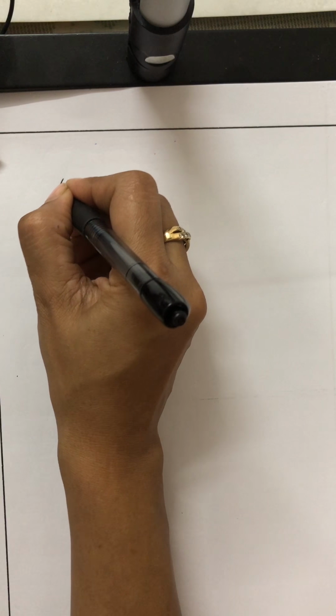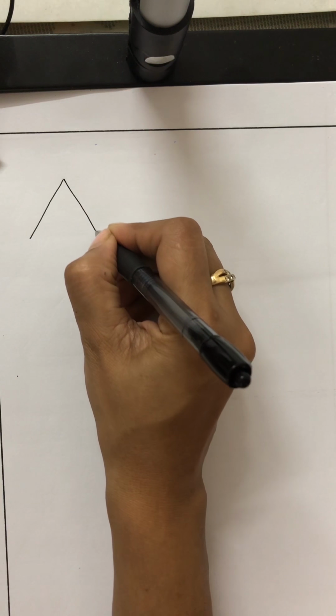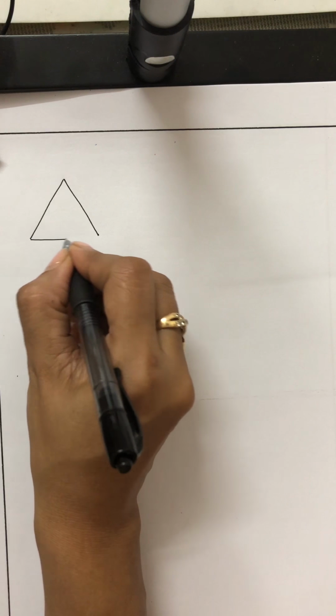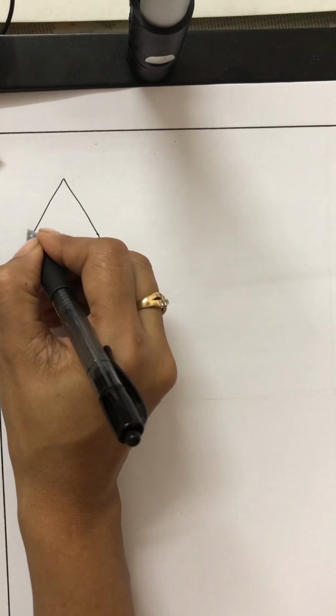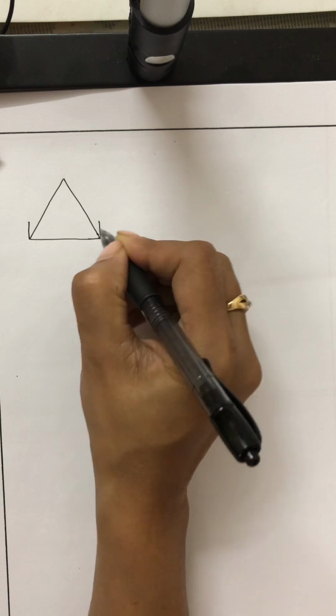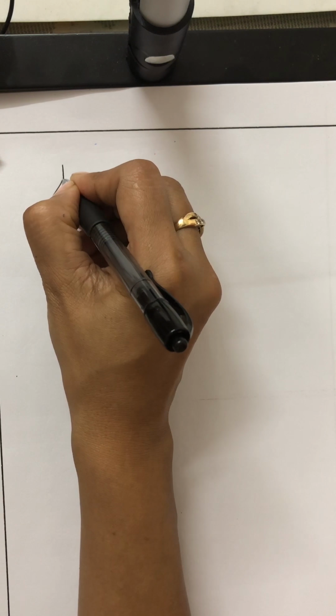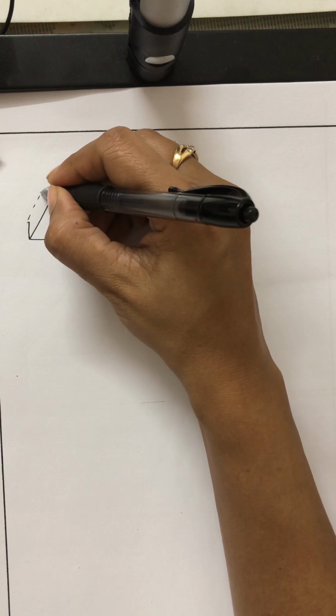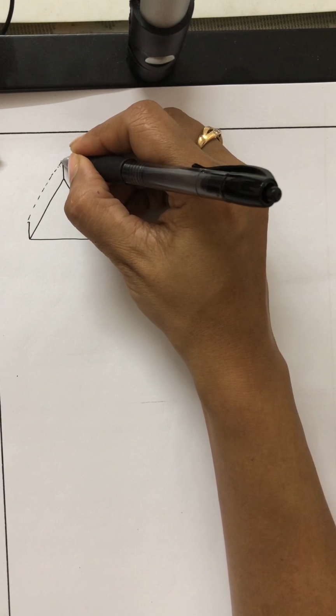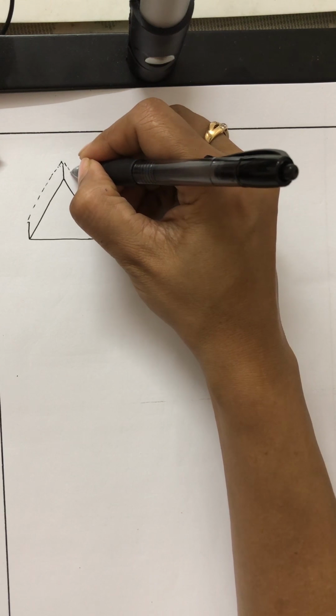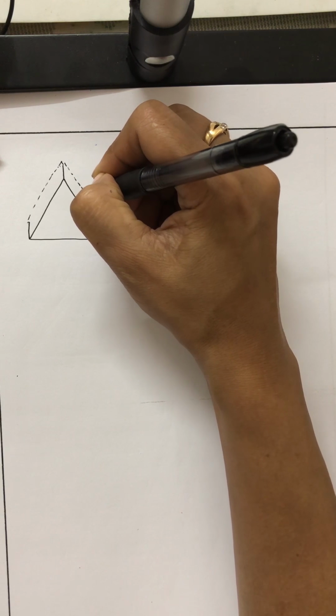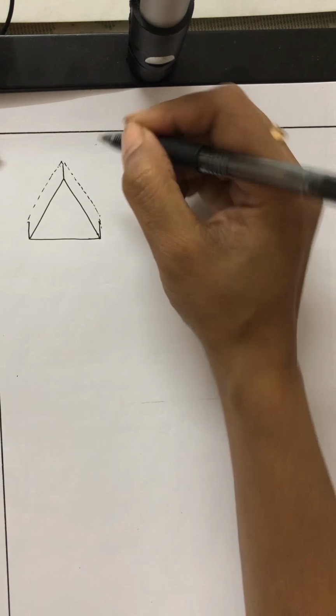They have given us a triangular field like this. Then let's put it like here, here and here, and connect them. This is giving you a 3-dimensional view of the field.